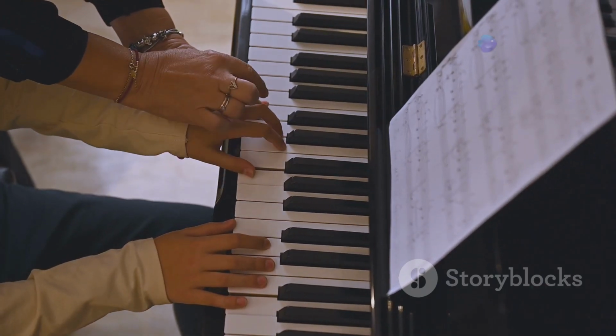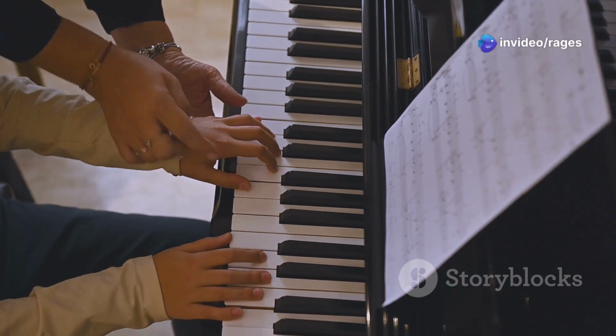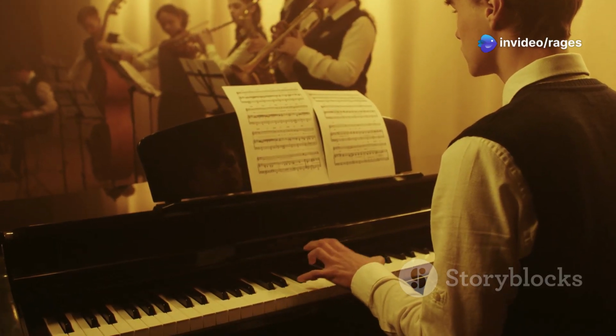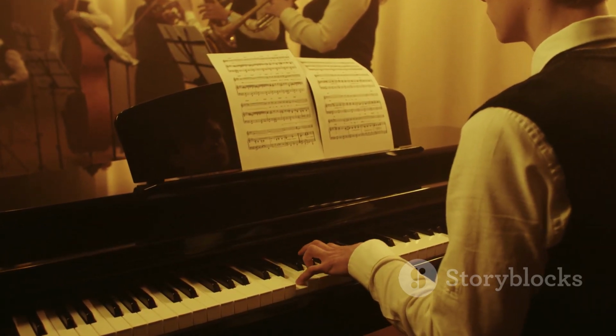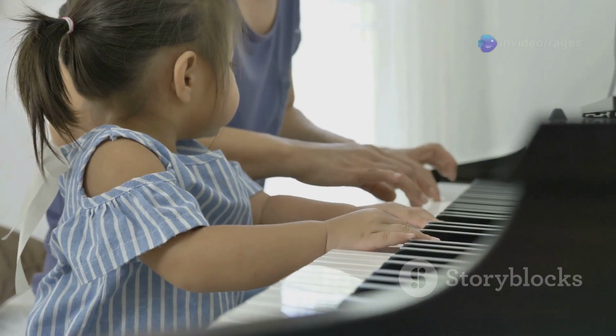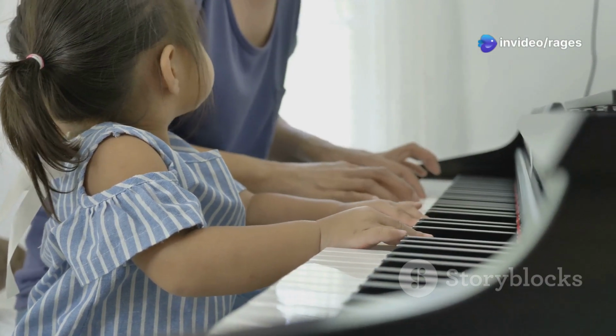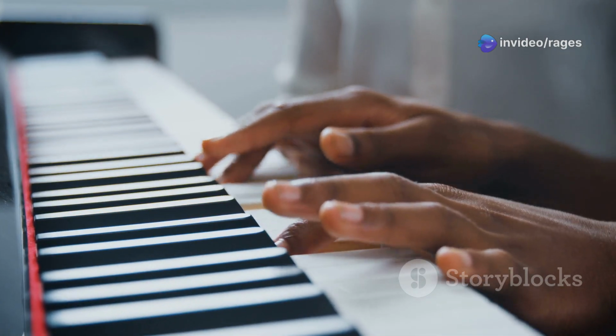As you embark on your piano journey, understanding chords is like unlocking a secret code. It opens up a world of possibilities, allowing you to play your favorite songs, improvise melodies, and even compose your own music. Don't worry, it's not as complicated as it sounds. With a little patience and practice, you'll be playing beautiful chords in no time.